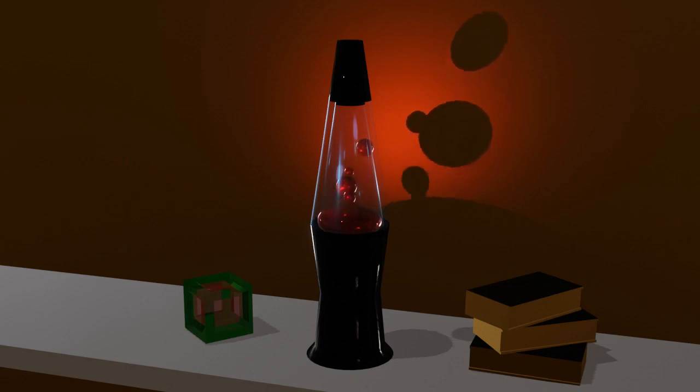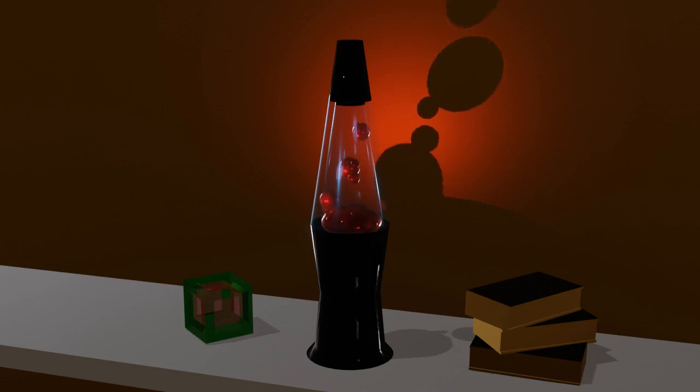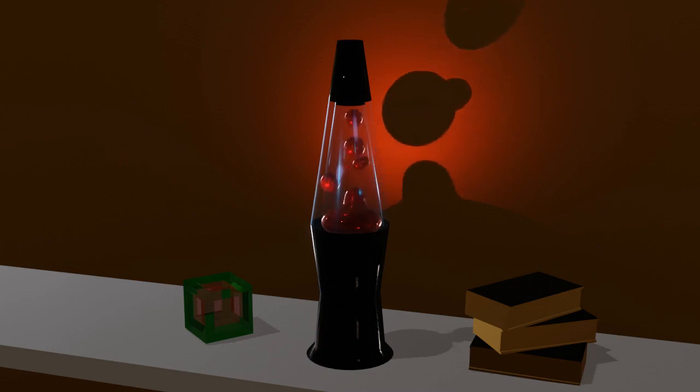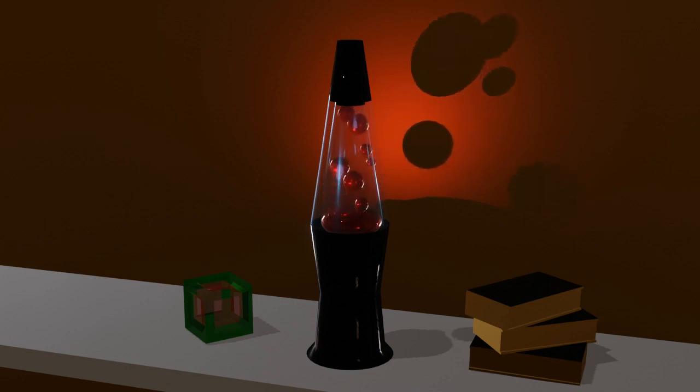In today's exciting Blender tutorial we'll be creating a lava lamp. We'll be using a particle emitter and the Metaballs.